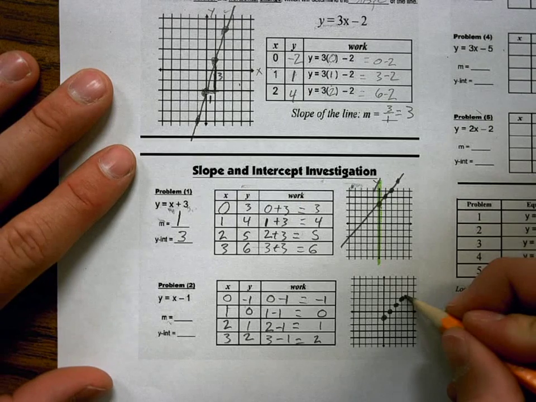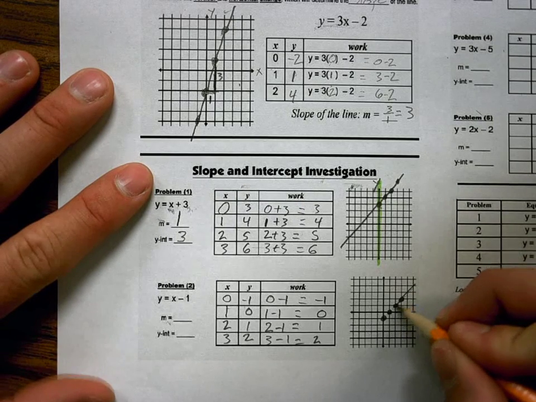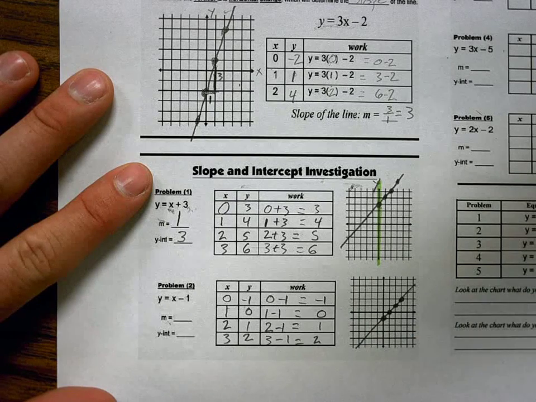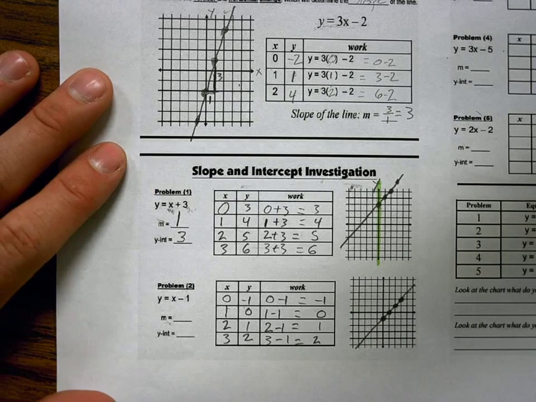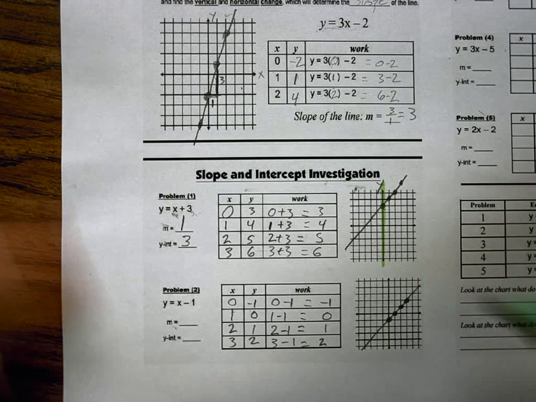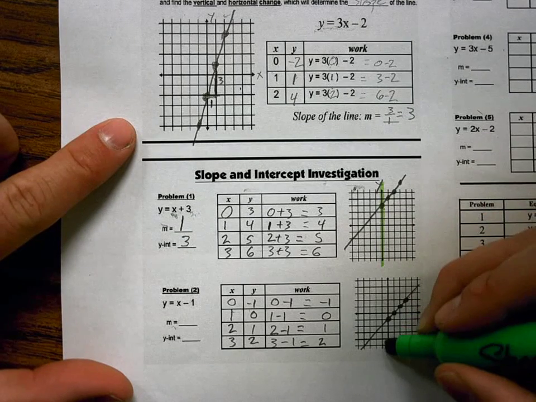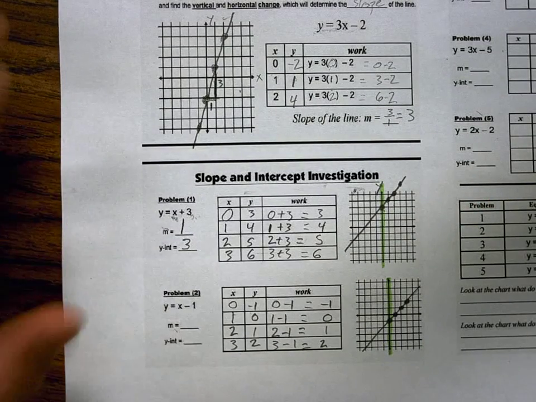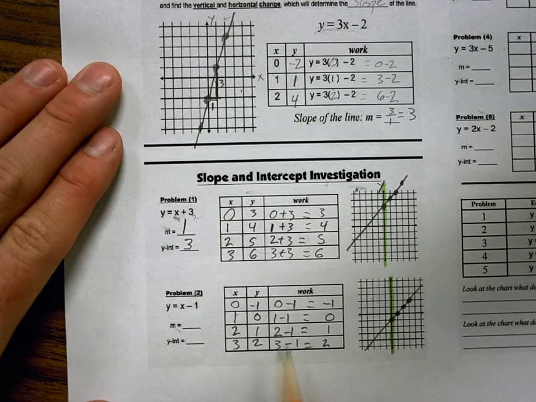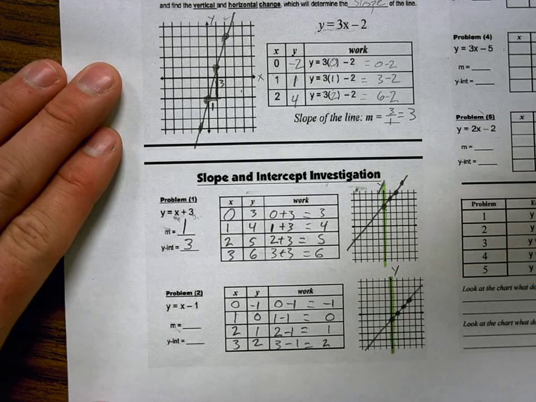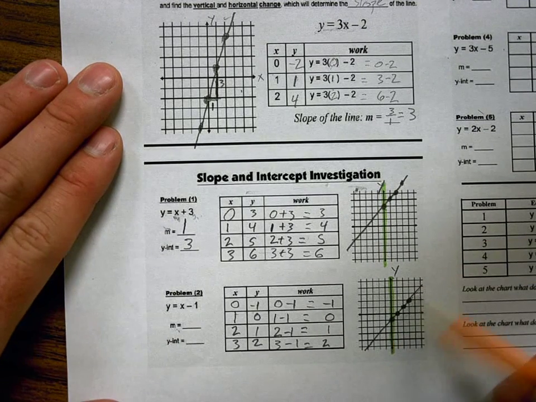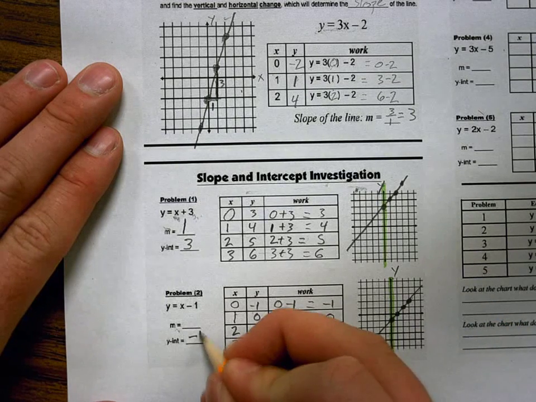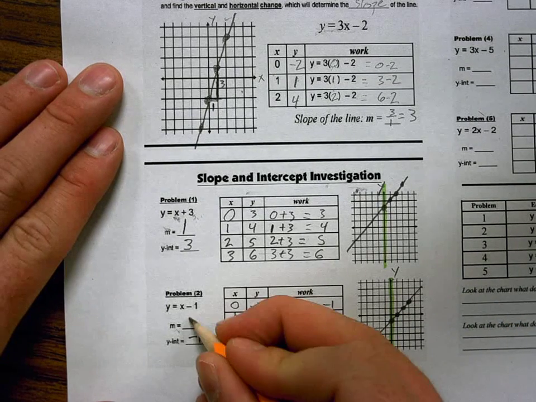Now I can continue out my line. So again, my slope is the same, it's just 1. An important part is I want to find the y-intercept. Here's my y-axis. My line, the one that I graphed, crosses the y-axis at a negative 1. So that's my y-intercept. And the slope is 1.